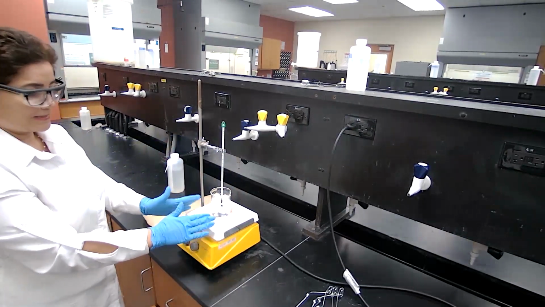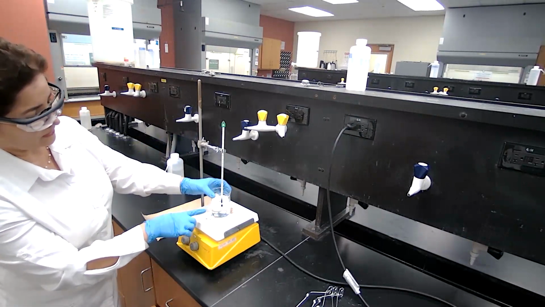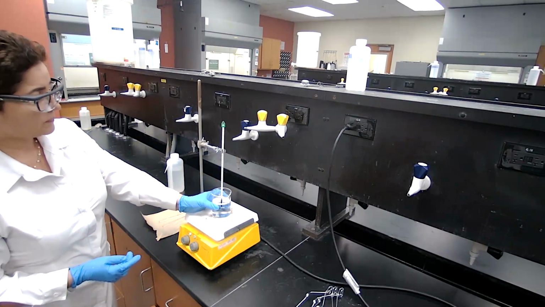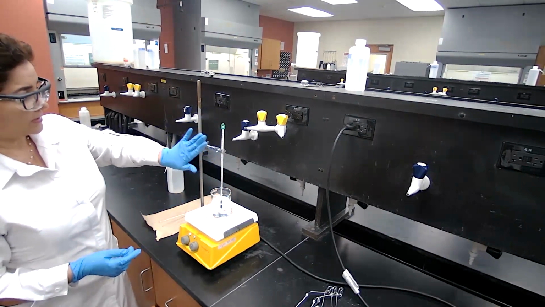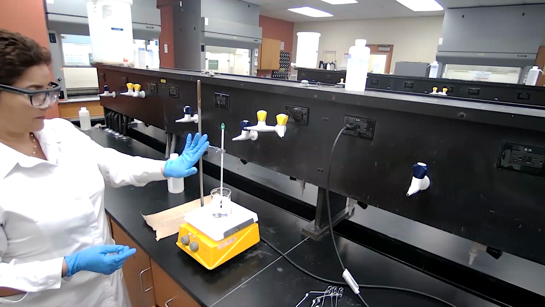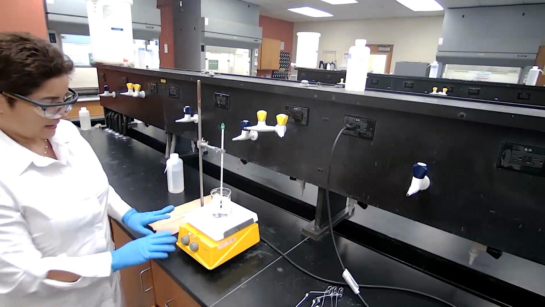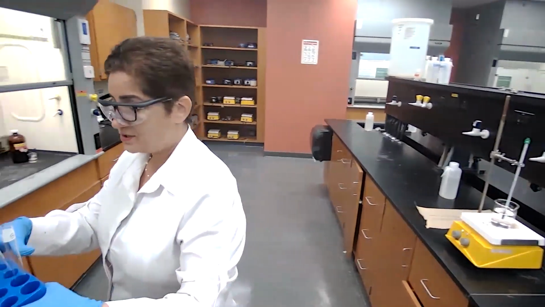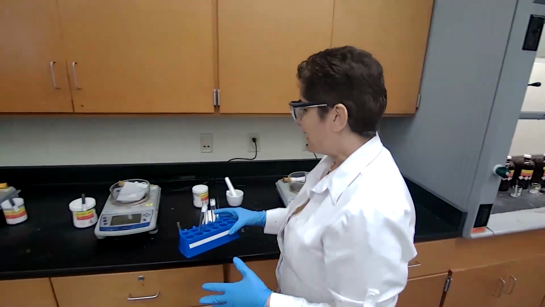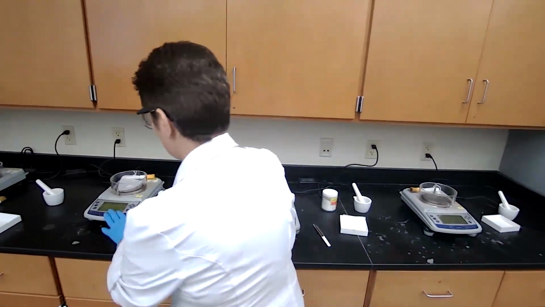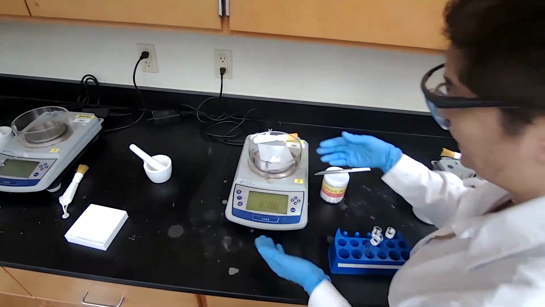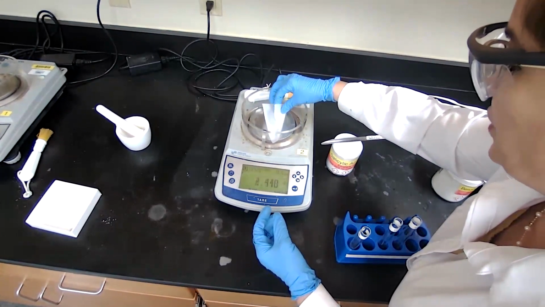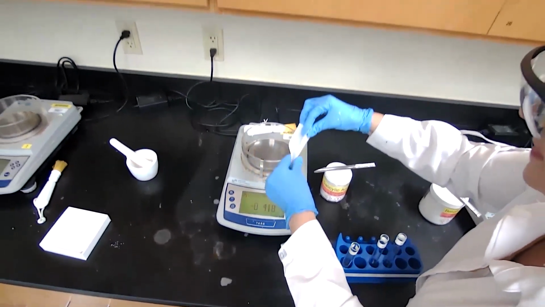So just set up the hot plate. I fill a 250 mL beaker halfway and leave it on the hot plate. I set up my thermometer using a thermometer clamp and a ring stand. Let this warm up while we are measuring the chemicals. Test tube A is where I have the salicylic acid. For salicylic acid, I need 0.2 grams. This is a qualitative analysis, not quantitative, but it's sufficient if we use 0.2 grams.